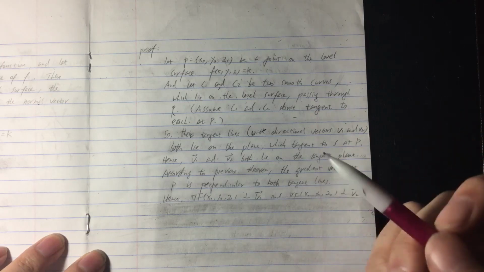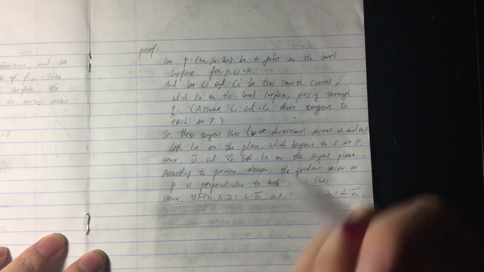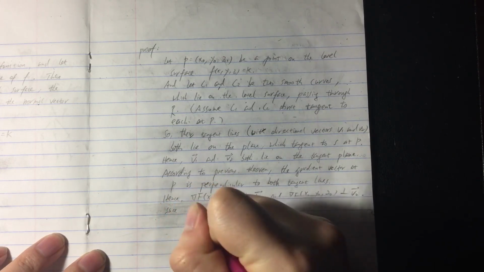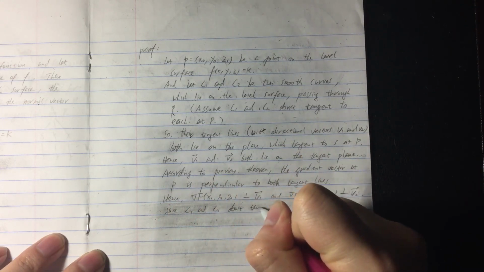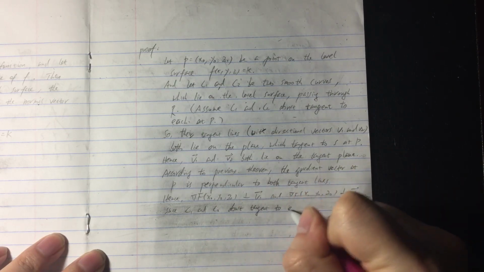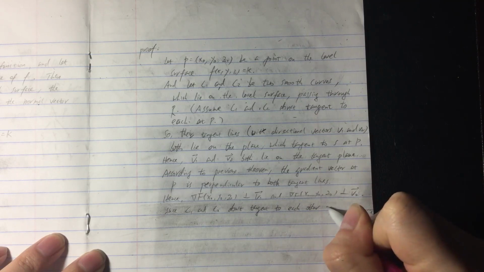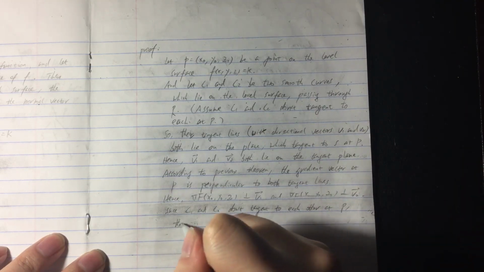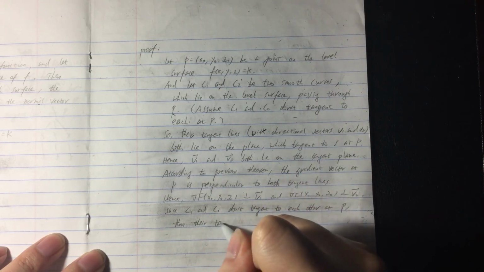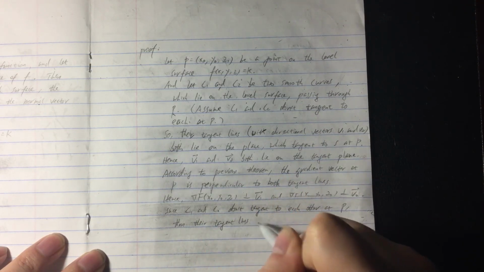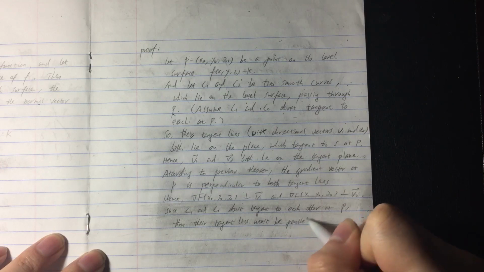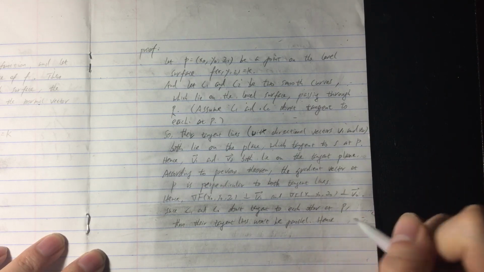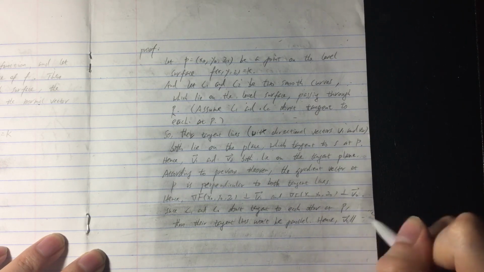Now let's go back to the proof here. Since curves C1 and C2 don't tangent to each other at point P, their tangent lines won't be parallel at point P. Hence, the directional vectors of the tangent lines won't be parallel. So v1 won't be parallel to v2.